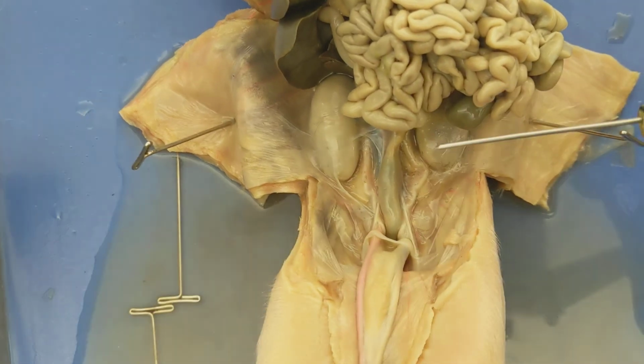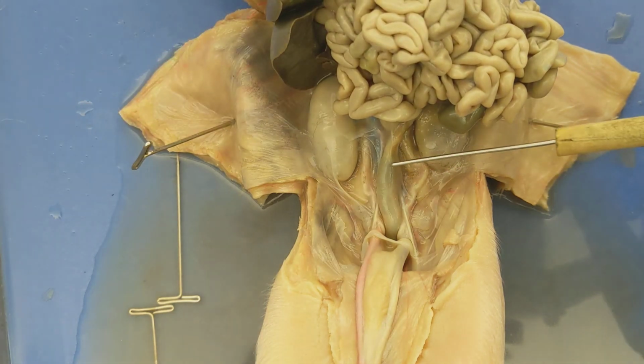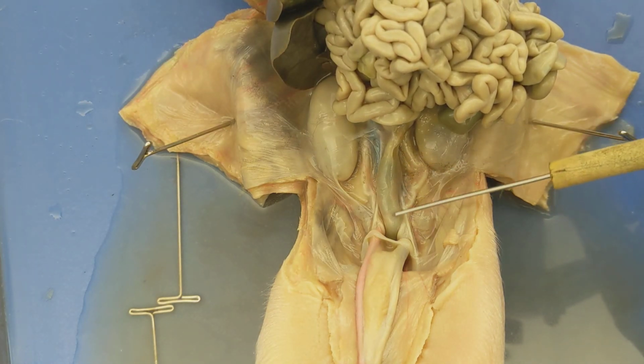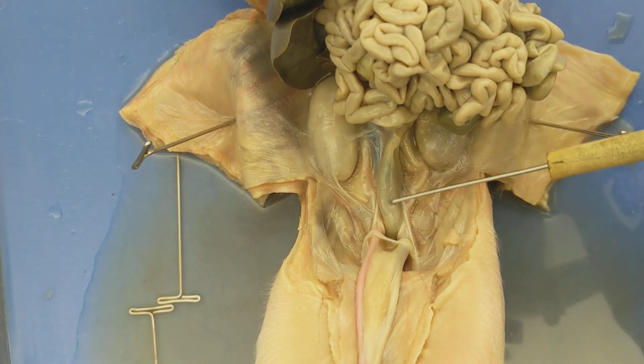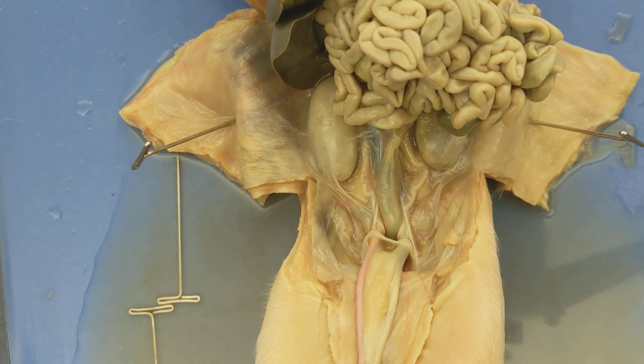Another thing you can see from this view when I push the intestines up is this swollen tube here. This is actually the last part of the large intestines. This is the rectum. And the rectum will carry fecal matter, or poop, down towards the anus for release of digestive wastes.